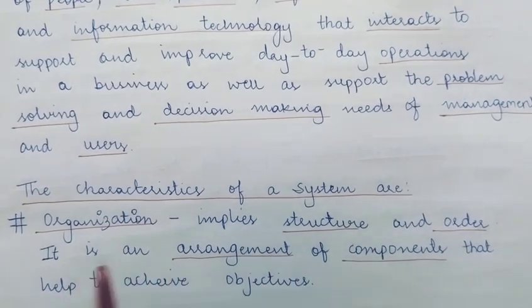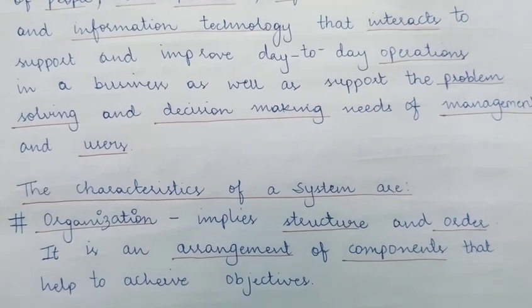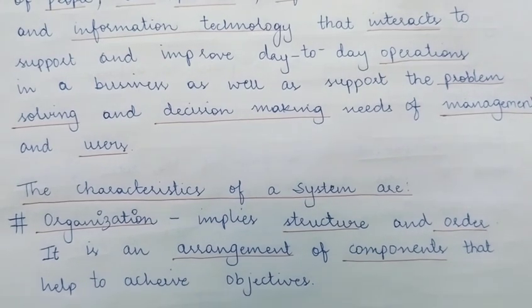It is an arrangement of components that helps to achieve objectives. Because if the components are not arranged in a proper manner, they would not function properly. So the arrangement of components is a very important thing when we talk of a system.